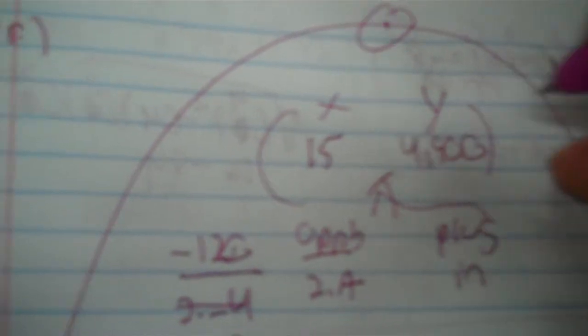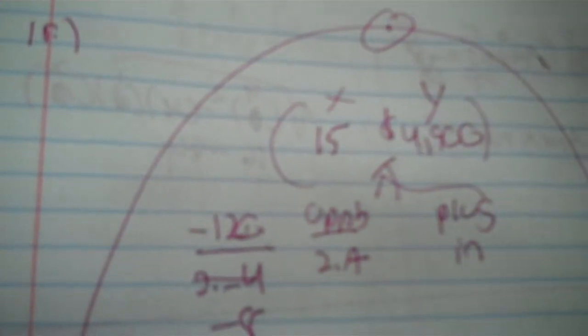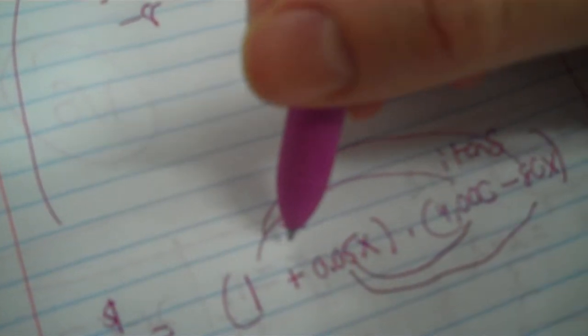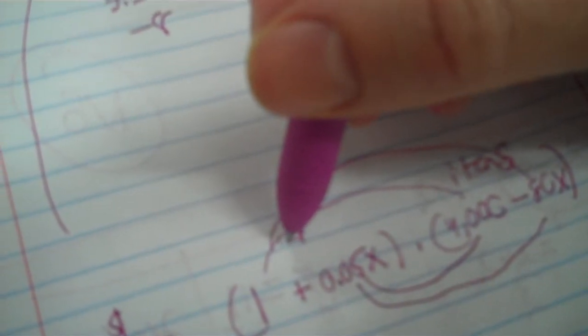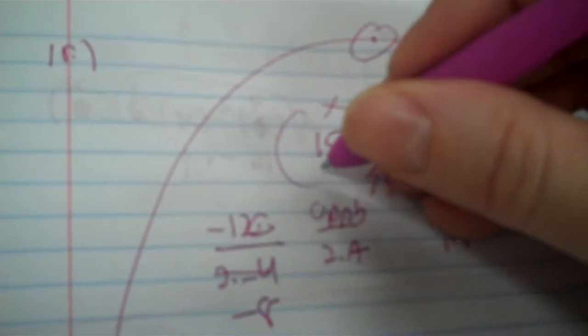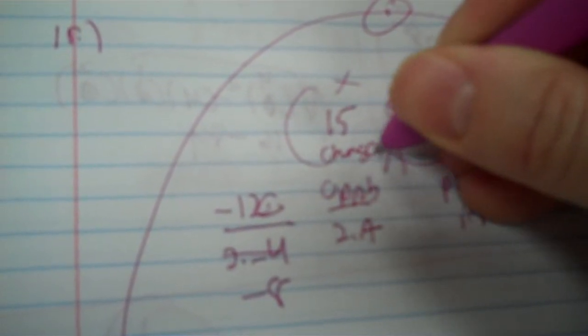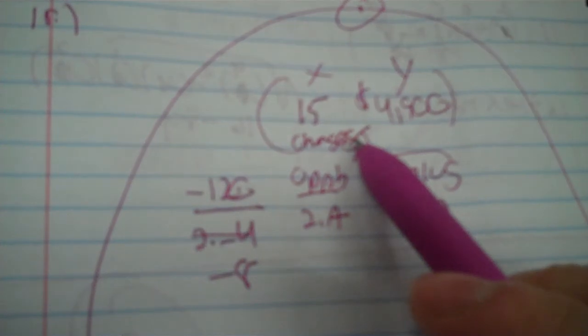4,900. Now that's how much money you made right there. 15 is not the songs you sold. That's how many times you changed the price by 5 cents. So 15 changes in price, okay? I would up it by 5 cents 15 times.